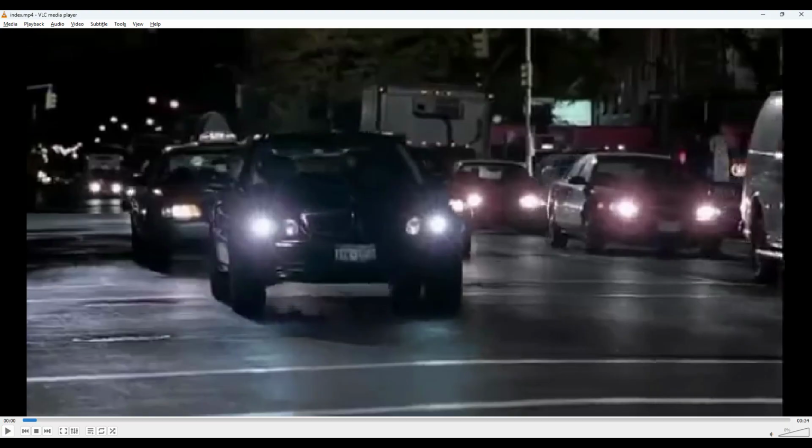Whether you're using VLC on Windows, Mac, or another device, the steps are almost exactly the same and very easy to follow.